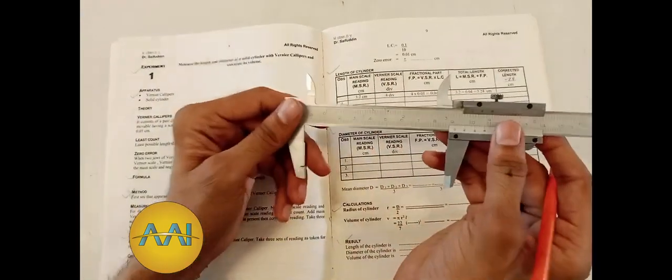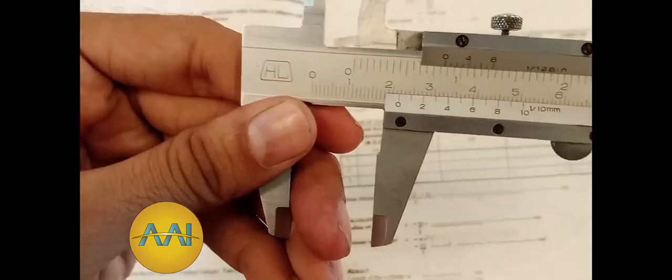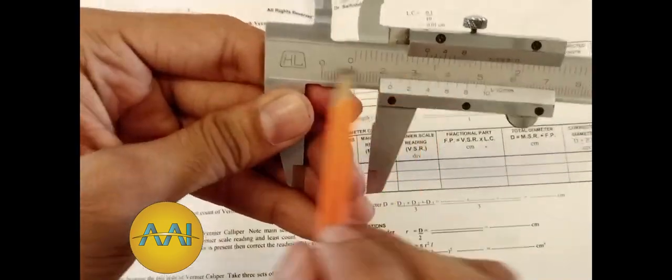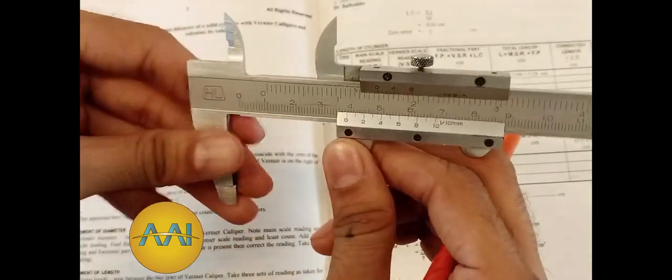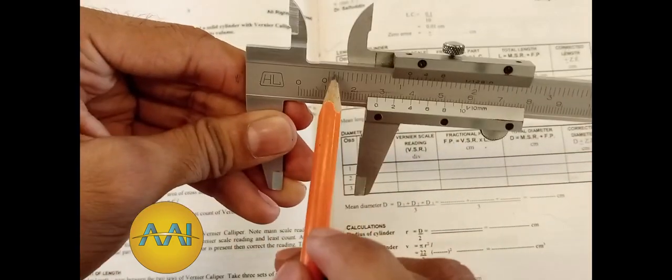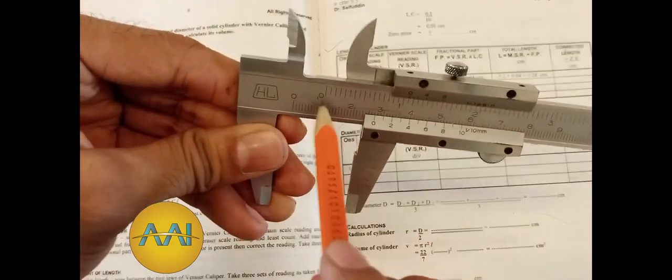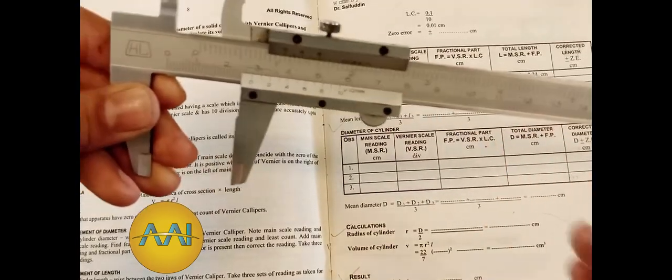As I told you earlier, in the Vernier caliper we have two scales. One is the main scale, the constant scale, and the other is the movable scale, which is called the Vernier scale.